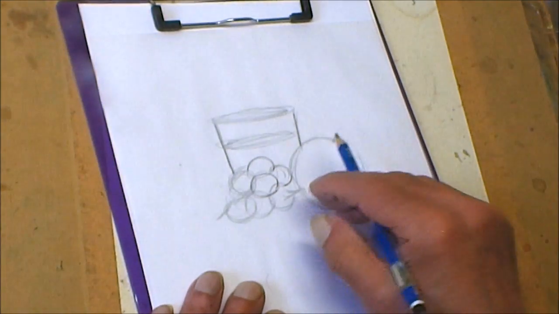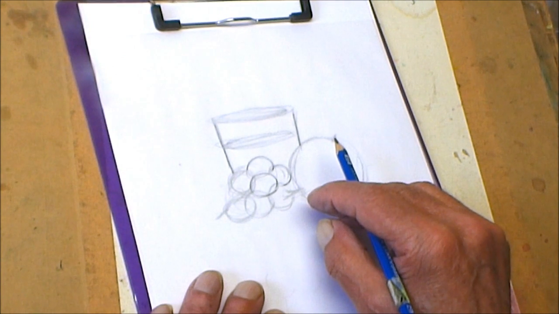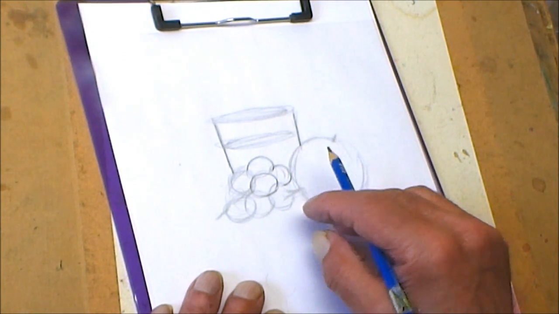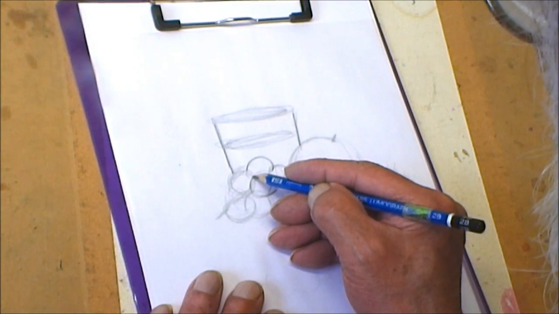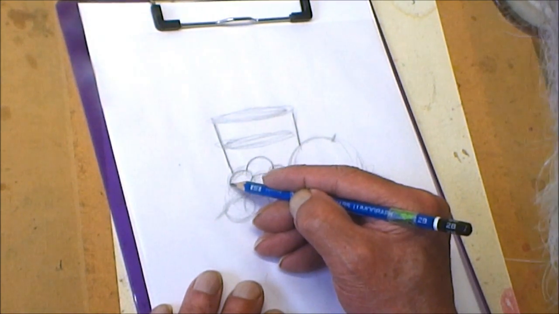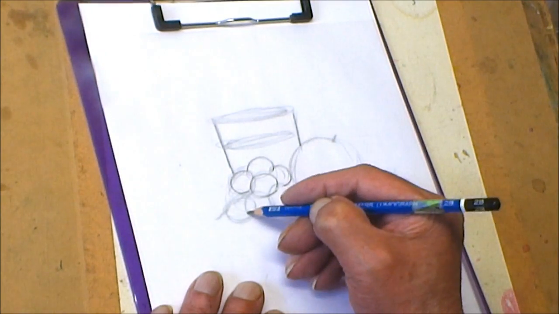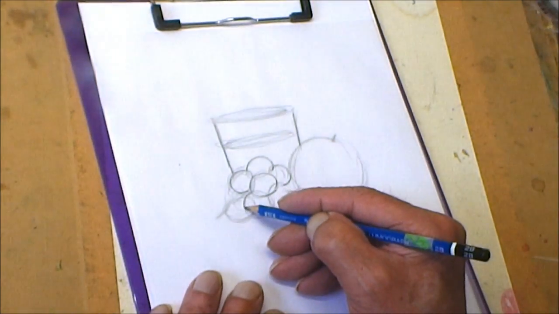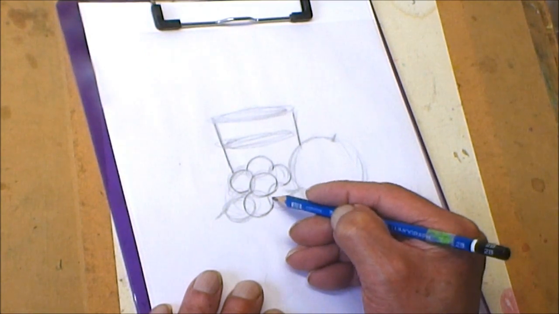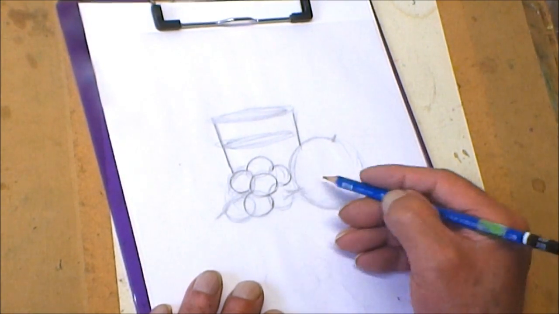Now, this tracing paper, you don't be tempted to use the greaseproof paper from the cooking, by the way, because it is exactly that. It's greaseproof. So therefore, you're going to be transferring grease onto your actual paper, and the watercolour, it will reject the watercolour.